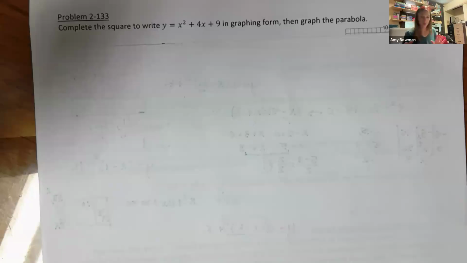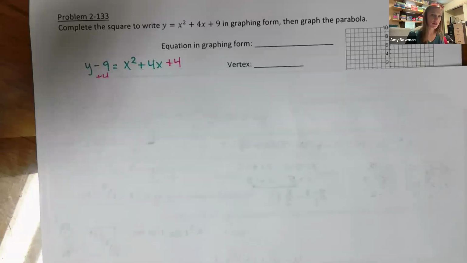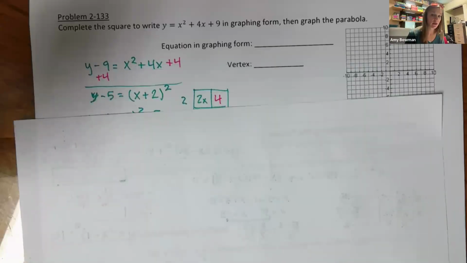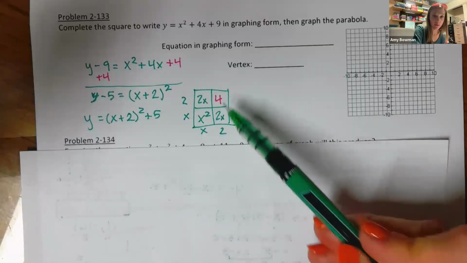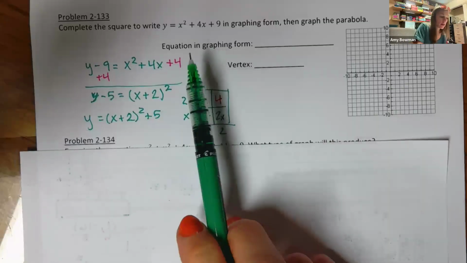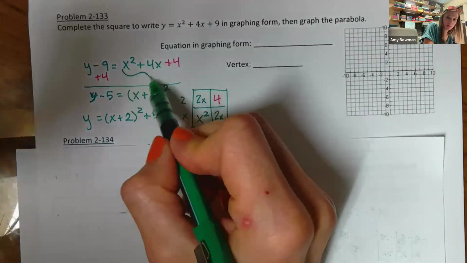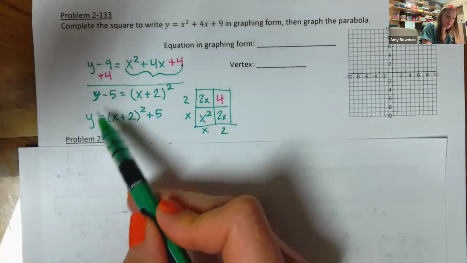Okay, so hopefully you have paused and worked through completing the square for this on your own. The first step there is just moving the 9 over, so subtract 9 from both sides. Then I did the area model, and we had to complete the square by adding 4 to both sides. Then we can rewrite this, so x squared plus 4x is now a perfect square, which you can just rewrite as x plus 2 squared, and then that final step of adding the 5 over.